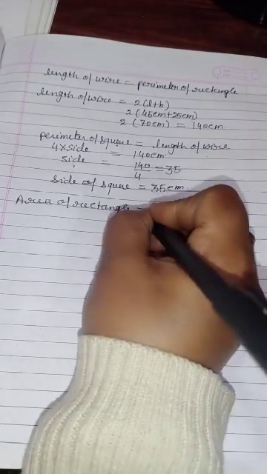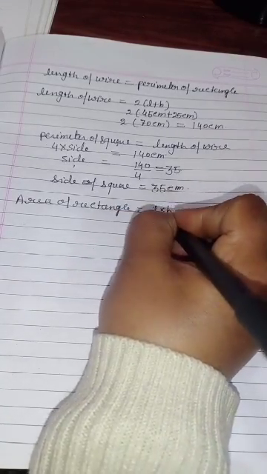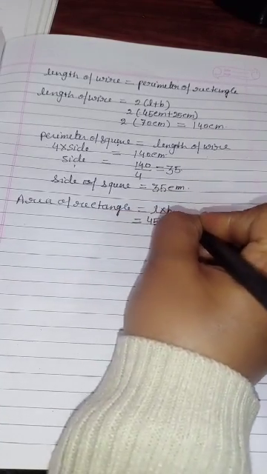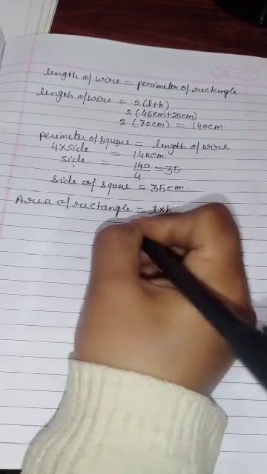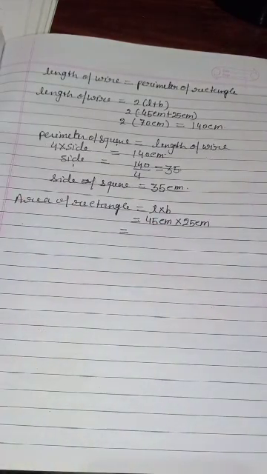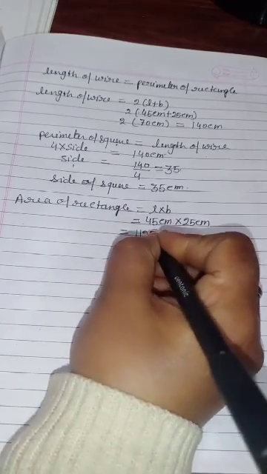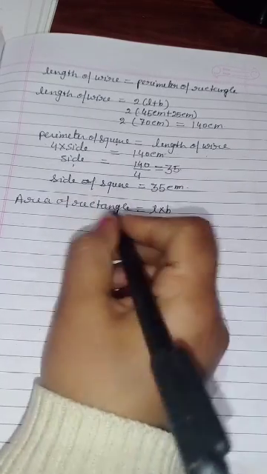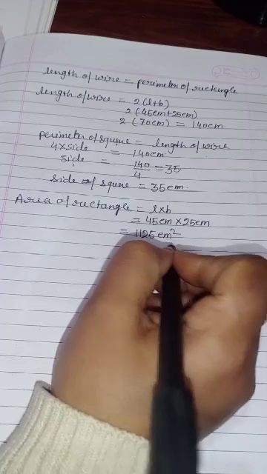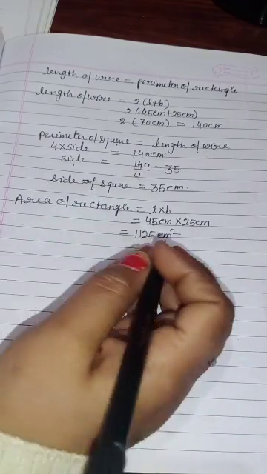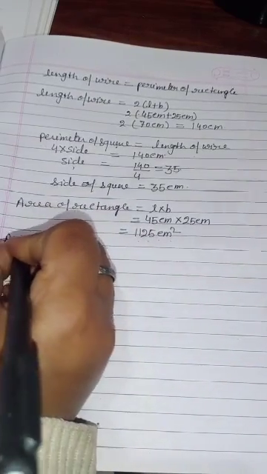Length is 45 centimeter into 25 centimeter. So we are calculating it now. Its area will become 1125 centimeter square. The area of the rectangle is coming 1125 centimeter square.